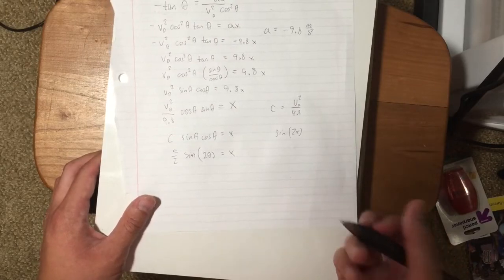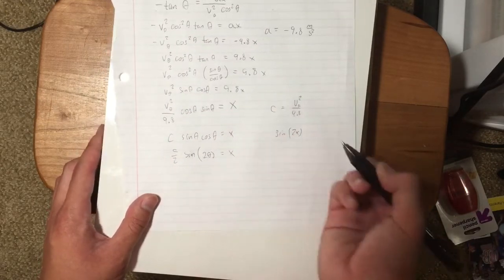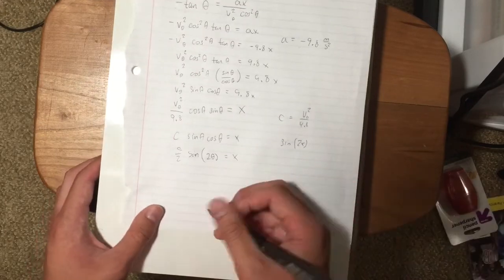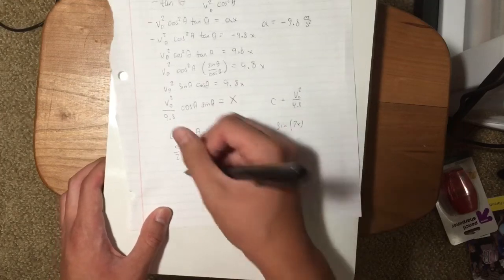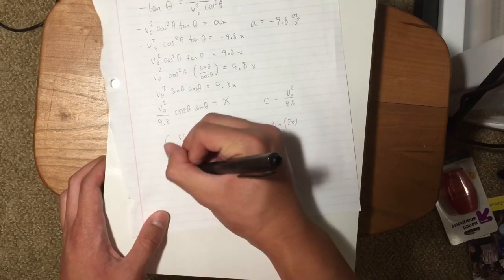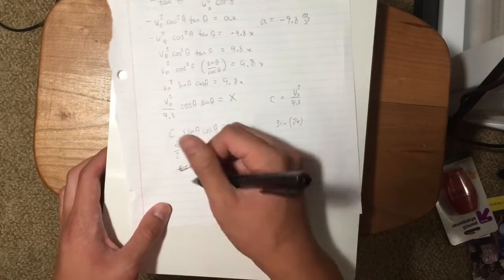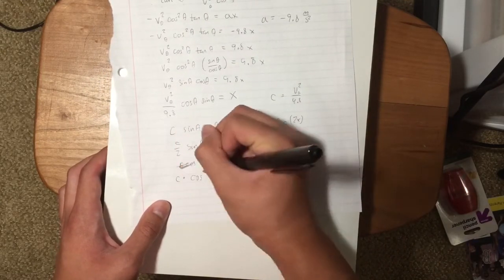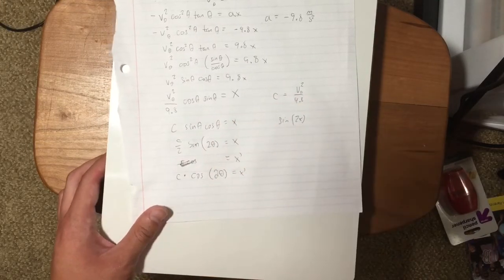Now this is much easier to differentiate than that, because we would have to use the product rule. But this is much easier to differentiate. We would just have to use the chain rule. Alright, so if we differentiate both sides, we would get x prime equals c times cosine. Okay, that looks confusing. Two c's. So it's going to look like c times cosine 2 theta equals x prime.